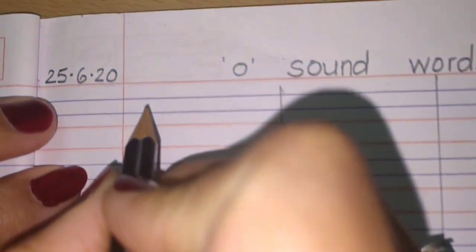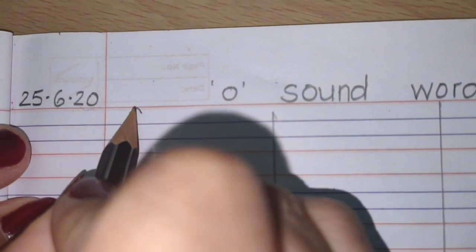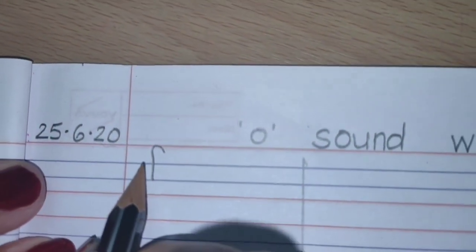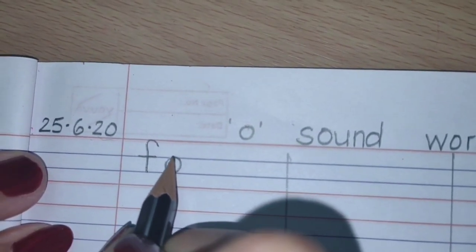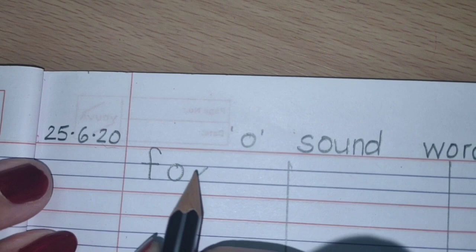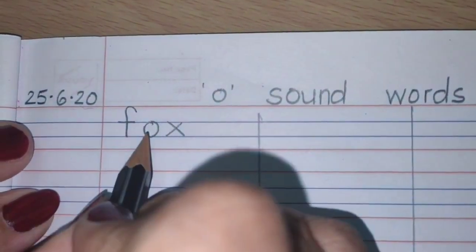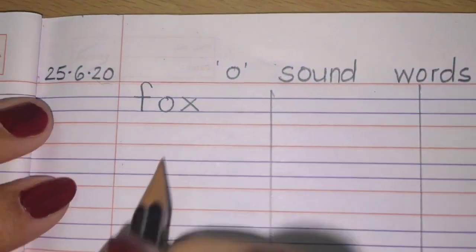The first word for today is fox. So make a curve from the red line, make a standing line until the blue line, cross, blue line to blue line O, and slanting line and another slanting line, fox. F-O-X, fox. Fox is a wild animal.